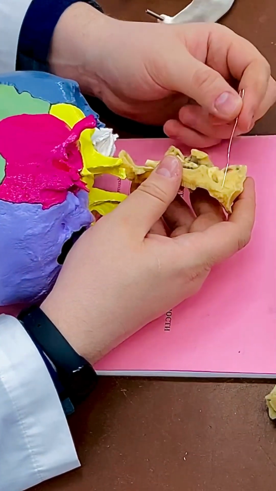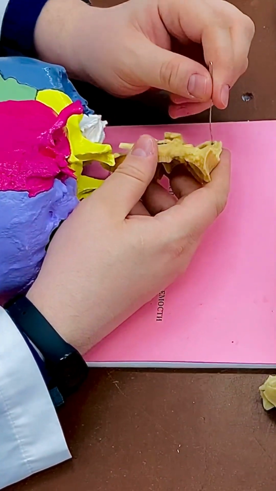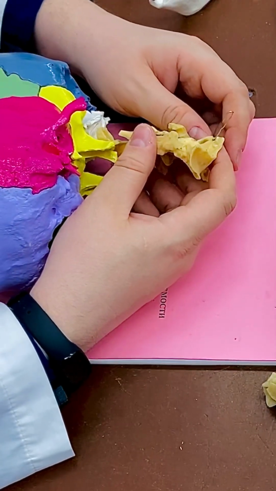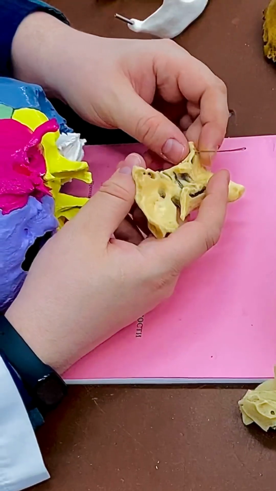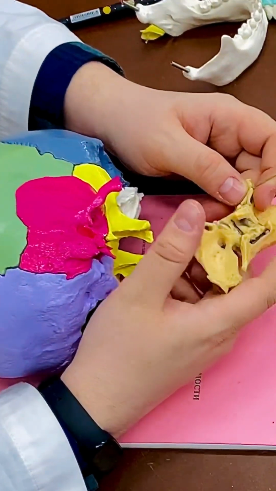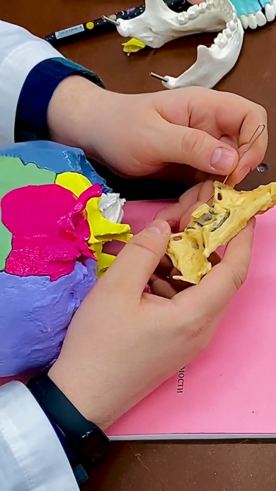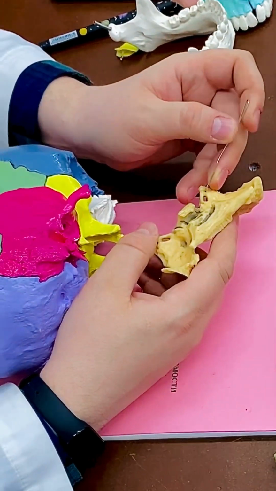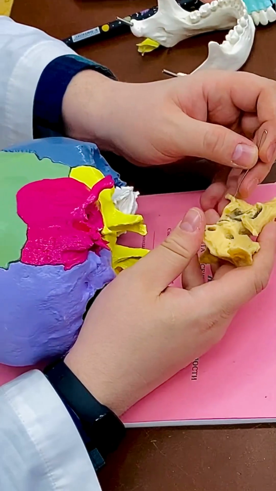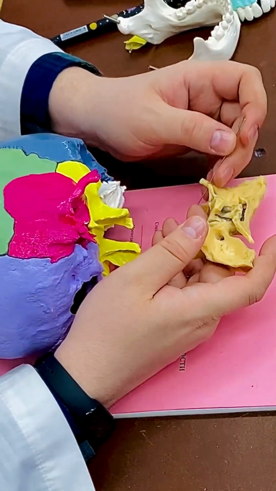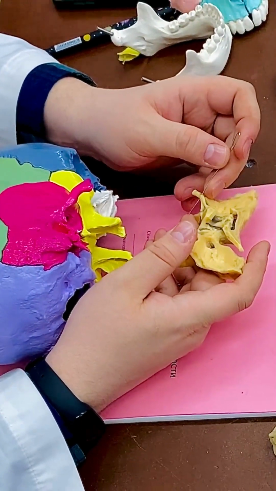And the last foramen in the greater wing is the foramen spinosum. It is needed for the passage of the middle meningeal artery, which supplies the dura mater and the arachnoid, and the meningeal branch of the mandibular nerve.